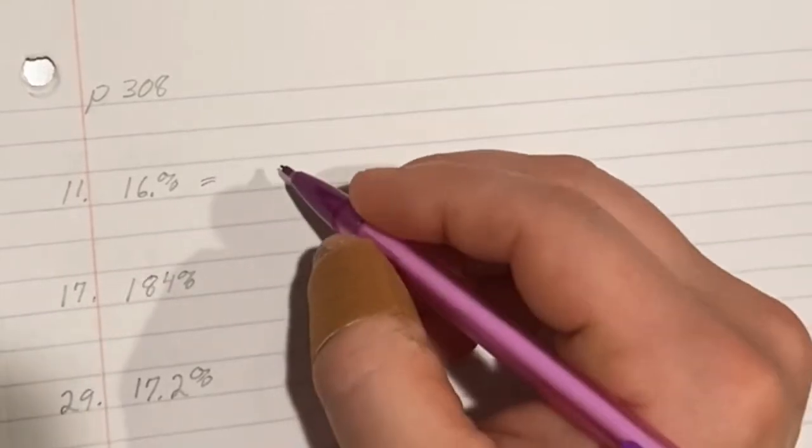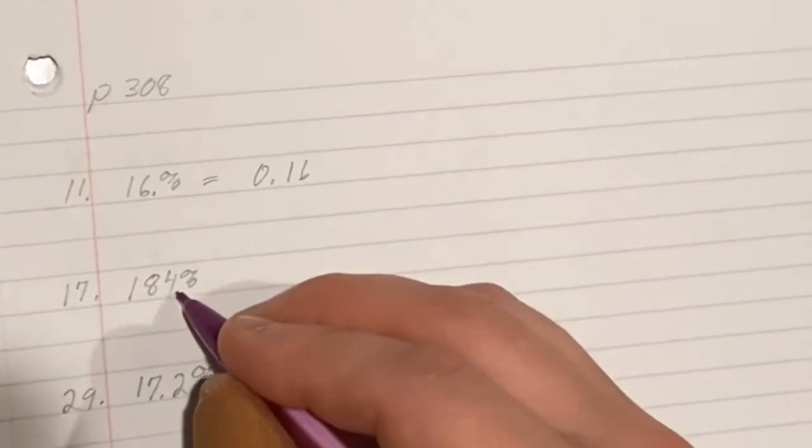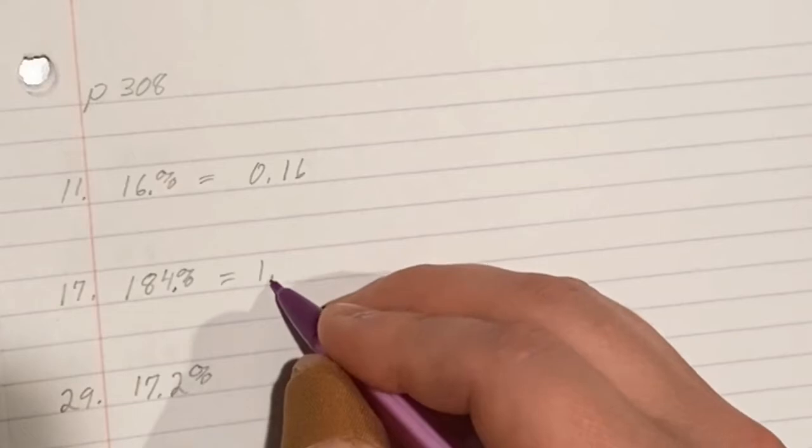Okay, in the first few problems, we need to write these percents as decimals, and the easiest way that I know to do this is just to put in a decimal here, and then move it up 2 and drop the percent sign. So this is 0.16. If the decimal was here, then we move it up, we get 1.84.